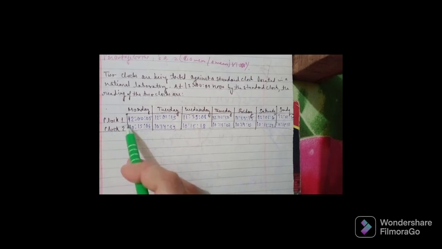The average reading of clock 1 is much closer to the standard time than the average reading of clock 2. But the clock's zero error is not as significant for precision work as its variation, because the zero error can easily be corrected. Hence clock 2 is to be preferred to clock 1. That's what we have to answer.